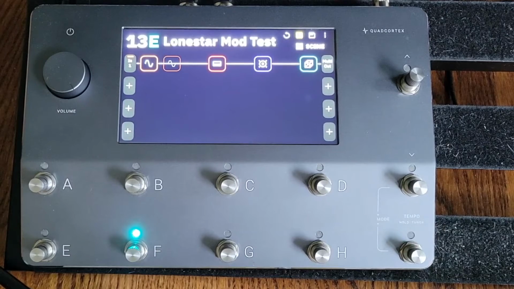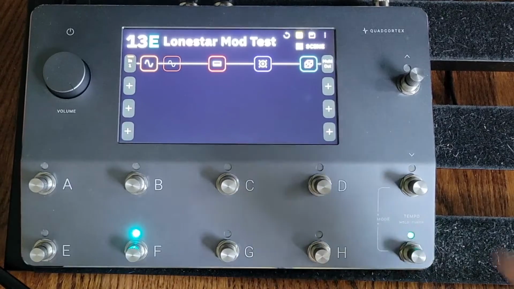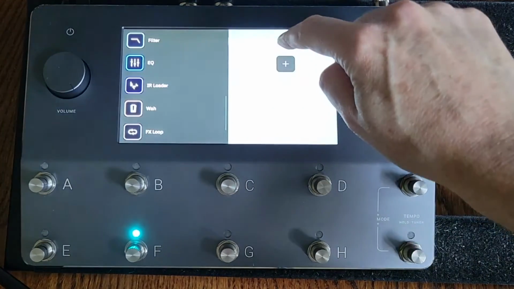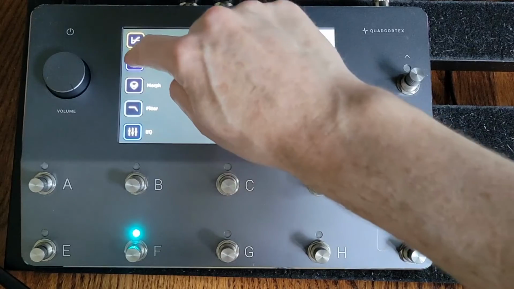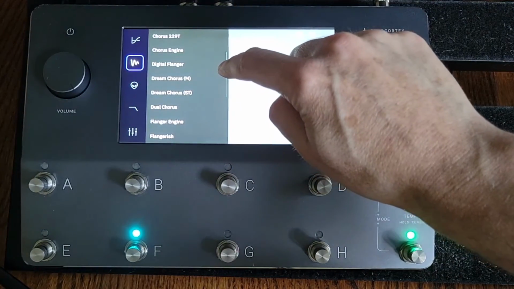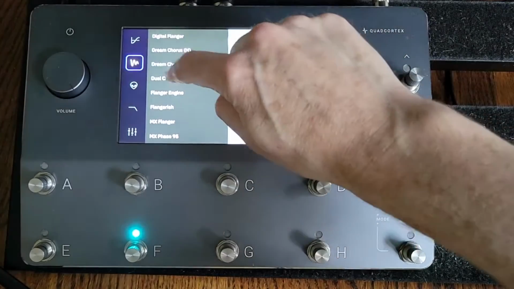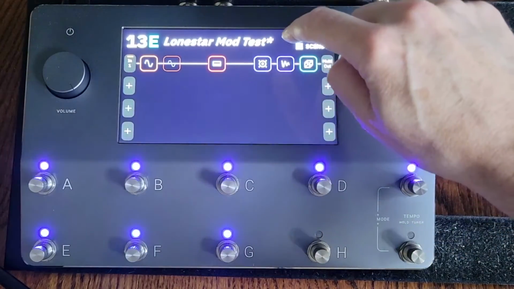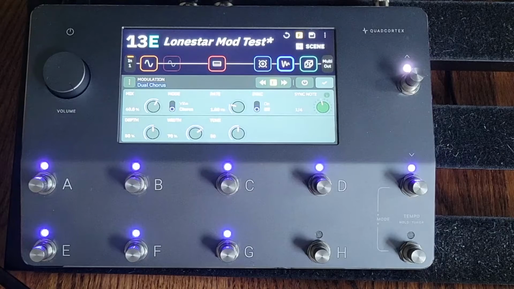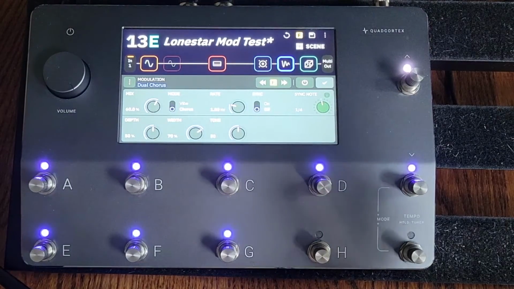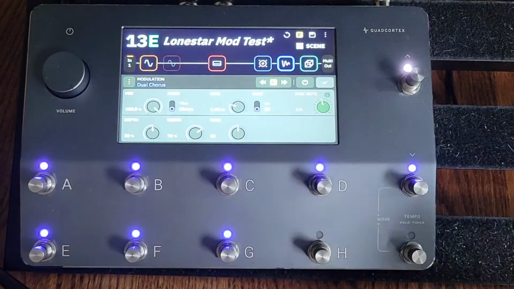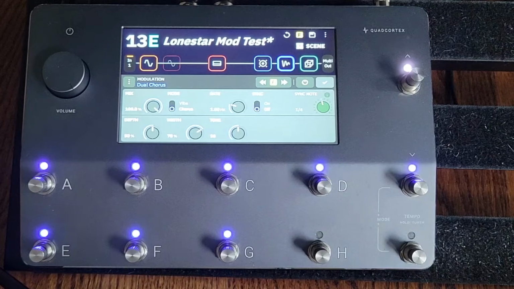So let's start off by talking about where to put the choruses in the signal chain. And so I'm going to start out, I'm going to put it here, and we're going to grab the Dual Chorus, and let's turn the mix up all the way so that we can really hear the effect.